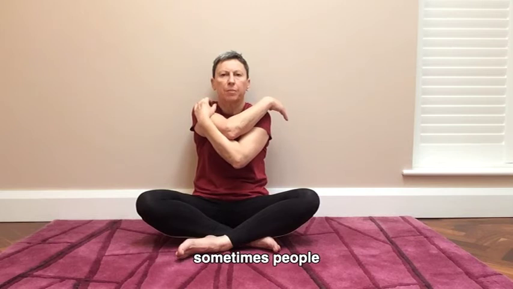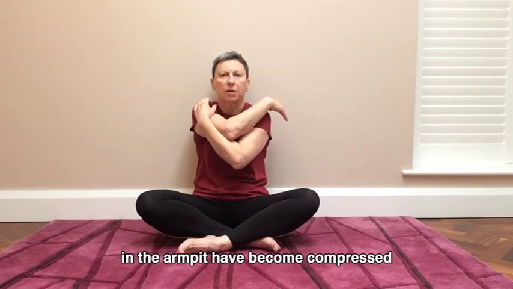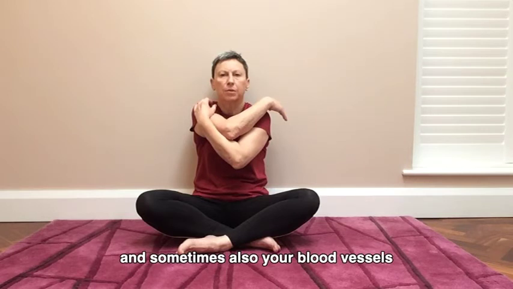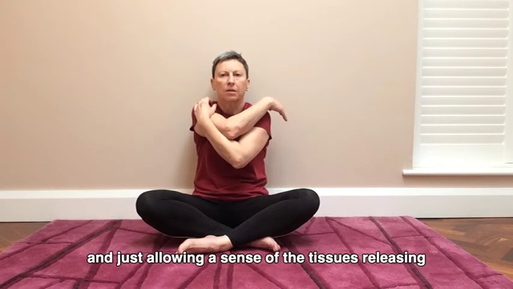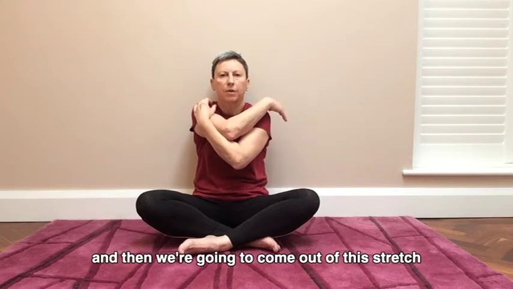So sometimes people who develop RSI type symptoms can do so because the structures in the armpit have become compressed. So in particular your nerves and sometimes also your blood vessels. Just allowing a sense of the tissues releasing and softening. And then we're going to come out of this stretch.